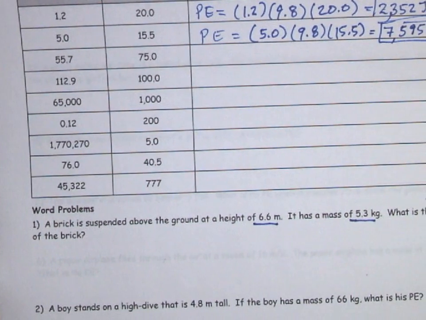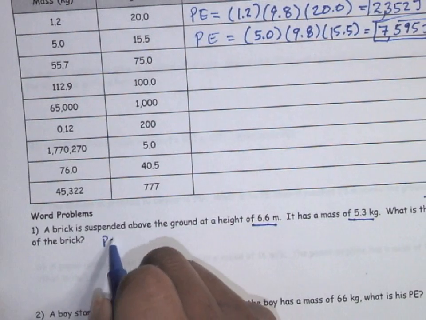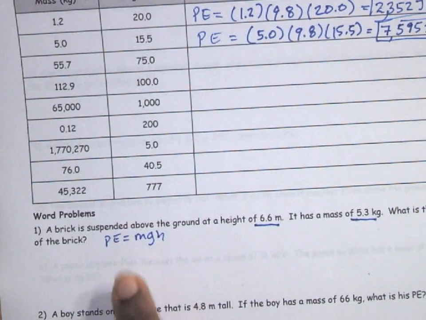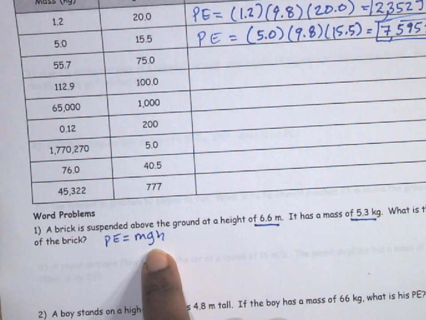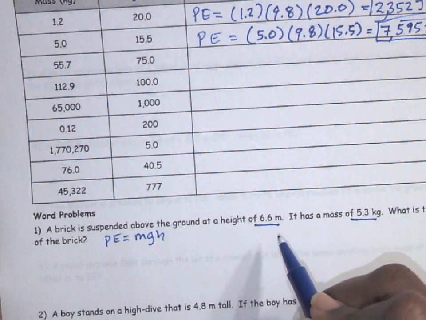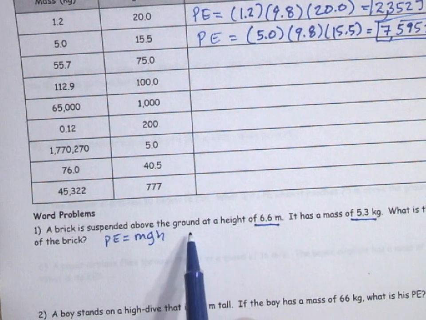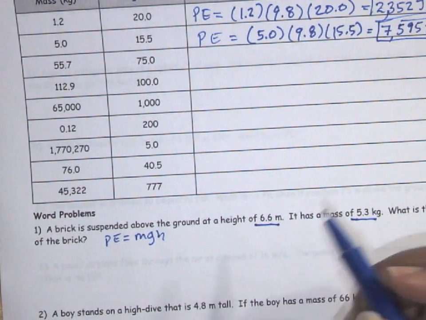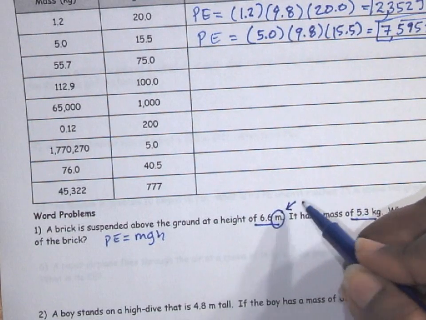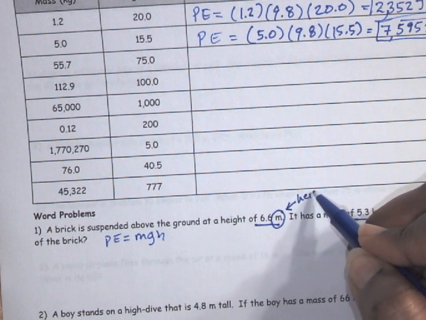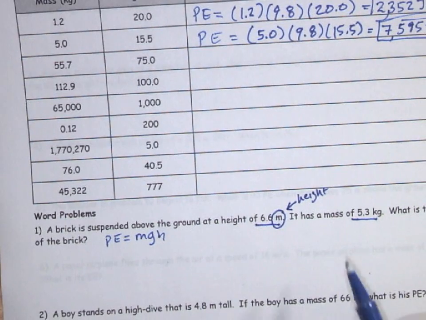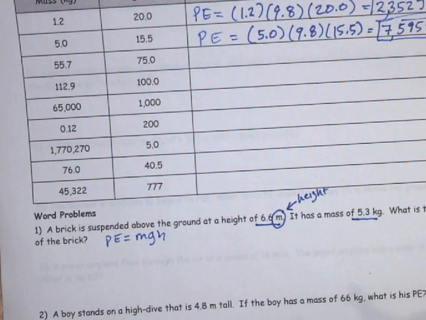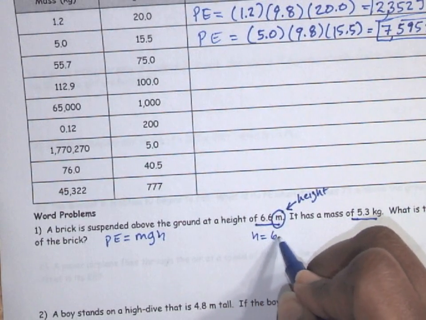All right, so remember, PE is equal to mass times g times height. So I need to know the mass. G is a constant, it's 9.8, so I already know that, and the height. So let's take a look at this first number here. It says above the ground at a height of 6.6. So that's my first clue, this is my height. But I can also tell it's my height because of the units. So for height, the units will be meter. Okay? So we think of a ruler, a meter stick, or something like that. You're measuring the height. So my height is equal to 6.6.